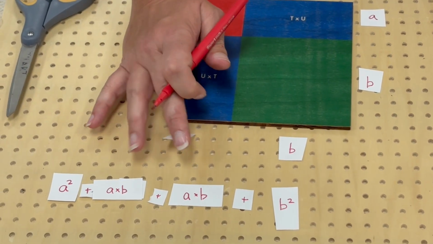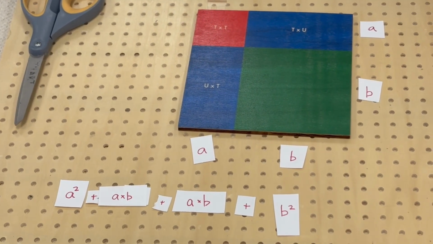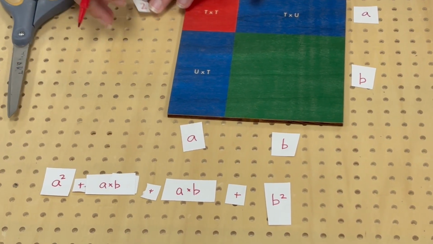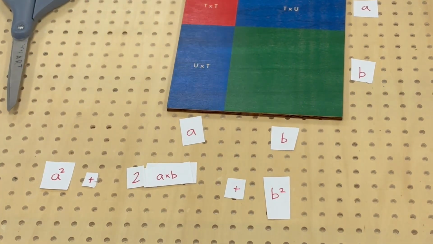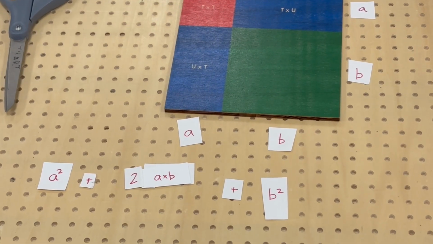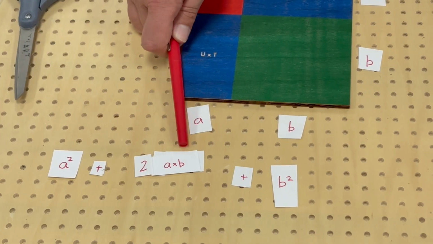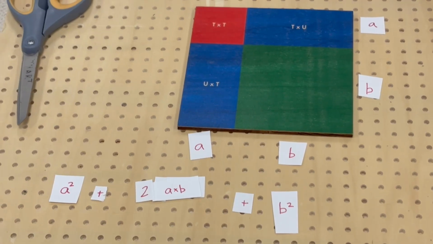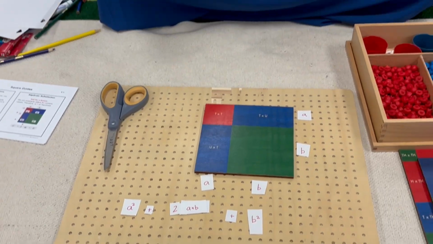Now, how many a times b's do I have? Two. So I can even simplify it a little bit more. And I could put these together and say I have 2 a times b. So when we hear what we call the binomial formula, it's a squared plus 2ab plus b squared, and it looks like this. So let's go ahead and write down what we just came up with.